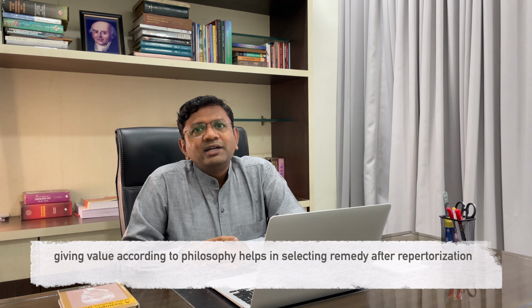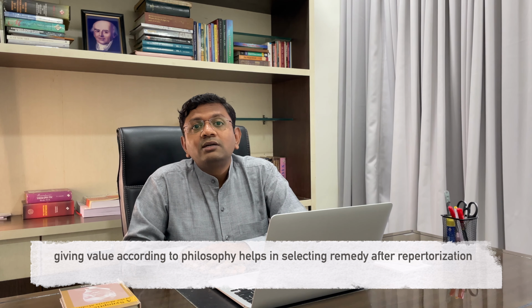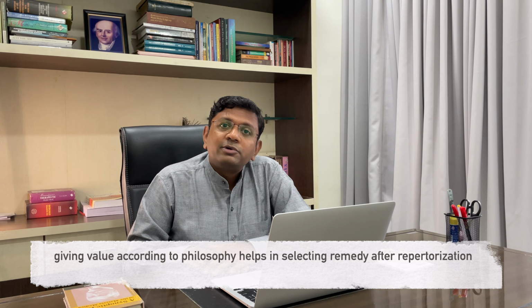This value you should give according to the repertory style you are adopting, either Kent's style, or Bonninghausen's way, or Boger's way. Accordingly you should give value to your rubrics. This gives you better clarity while selecting the remedy after repertorization.